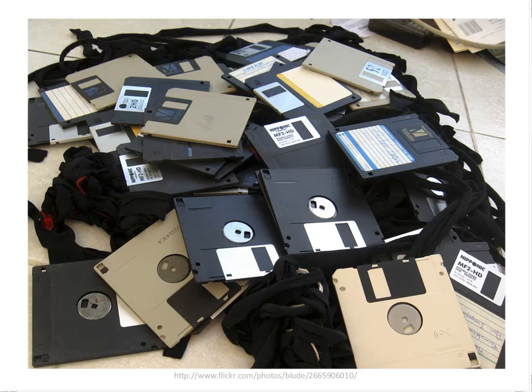When I was in college, I did a lot of my papers on these floppy disks. Now it's virtually impossible, at least here on campus, to find a computer with a 3.5-inch floppy disk.